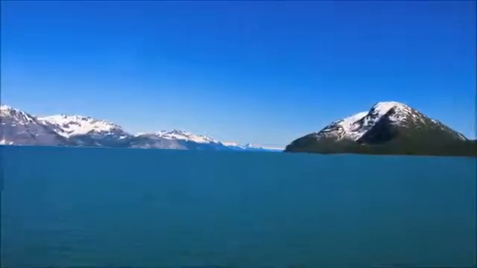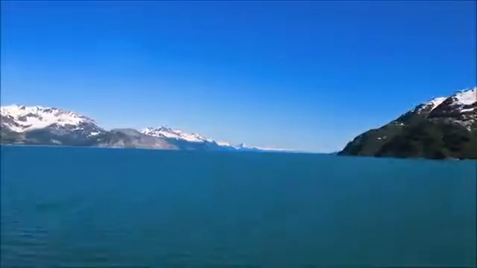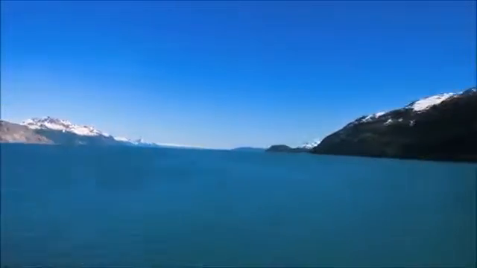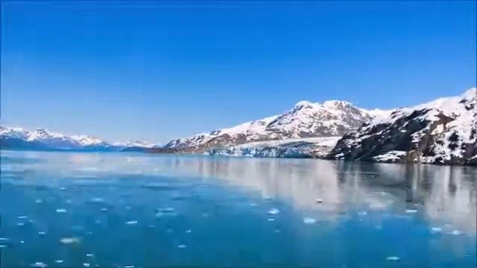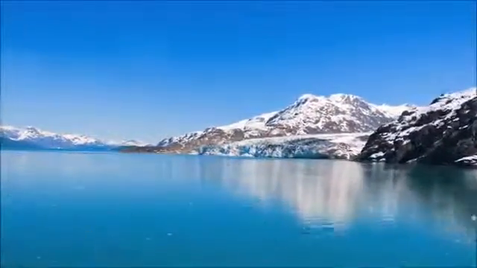Glaciers are also called slow-moving rivers of ice. Most common in the polar regions of the Arctic and Antarctic, glaciers can be found in the mountains of every continent except Australia.